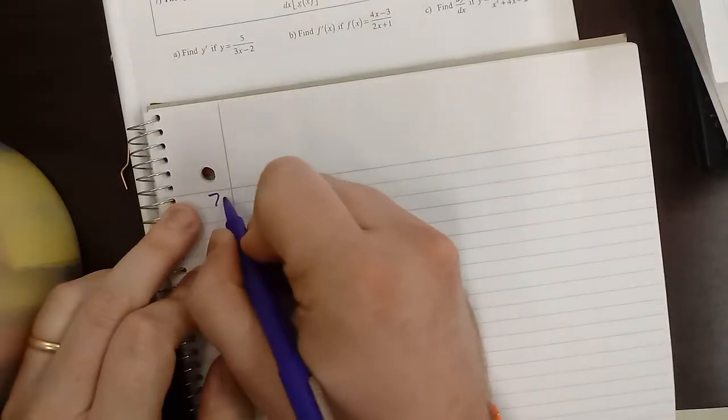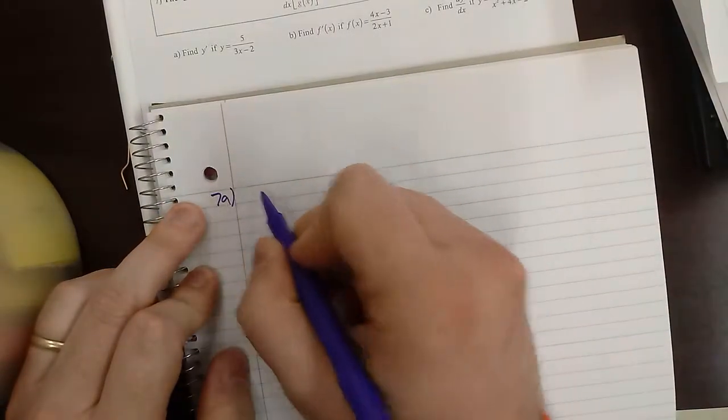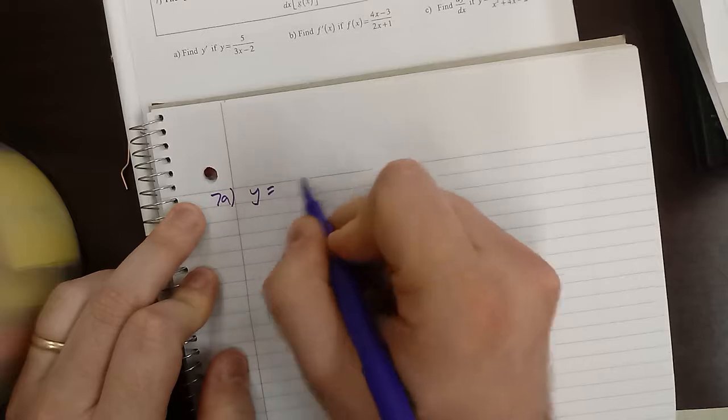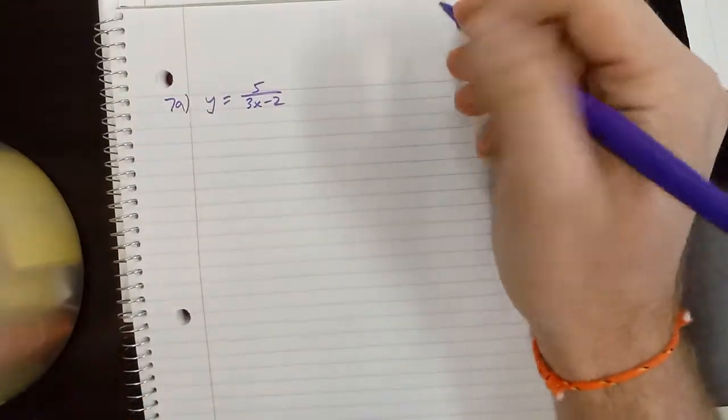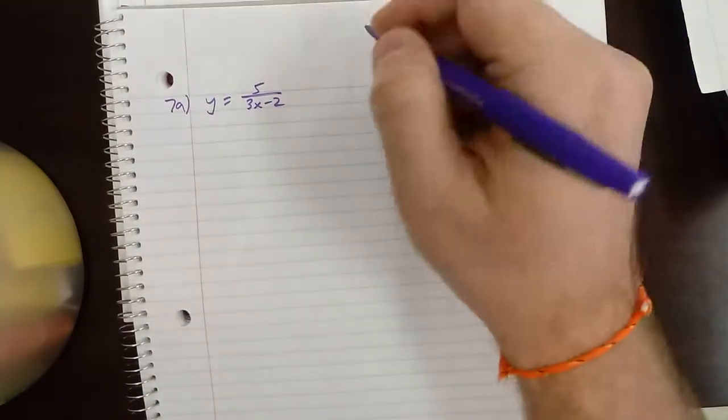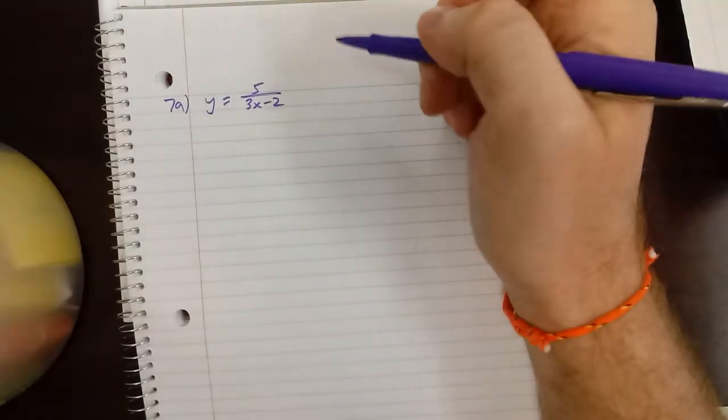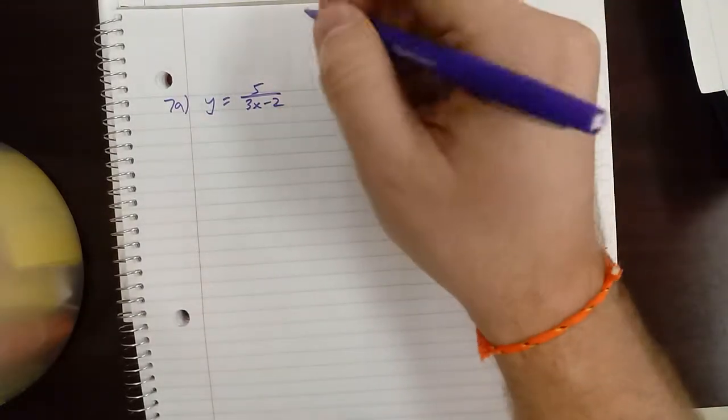All right, so 7a says y is equal to 5 over 3x minus 2. Okay, so here's the quotient rule. Quotient rule is very, very similar. If you remember that in our product rule, it was f of x times g of x.